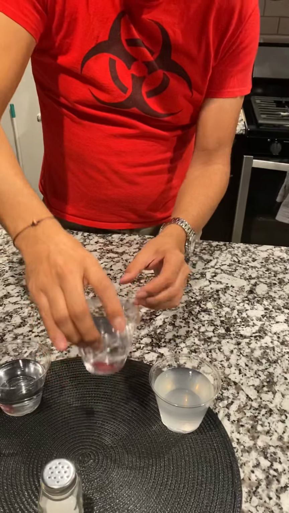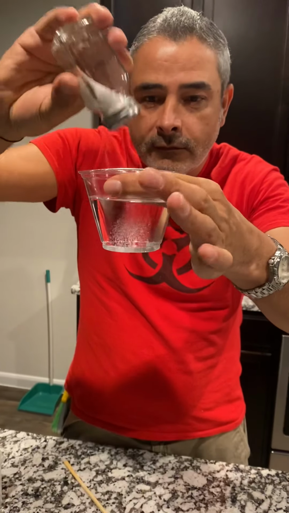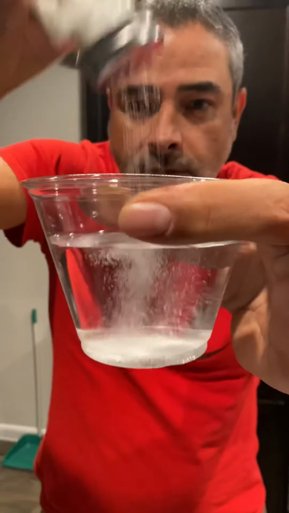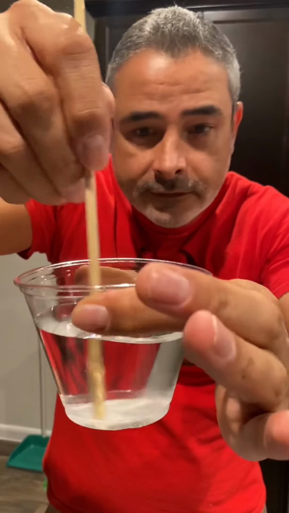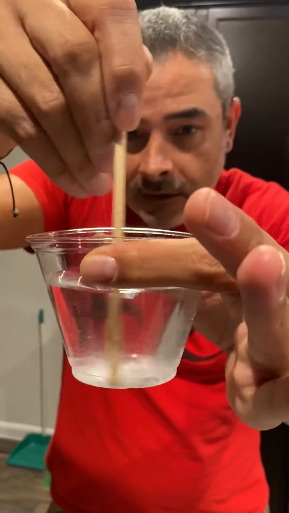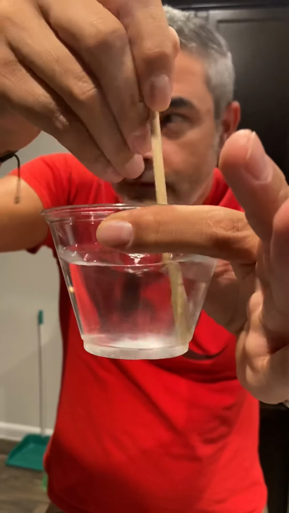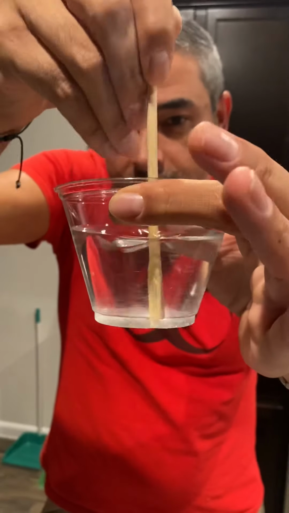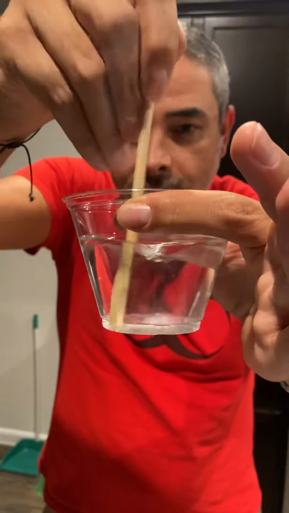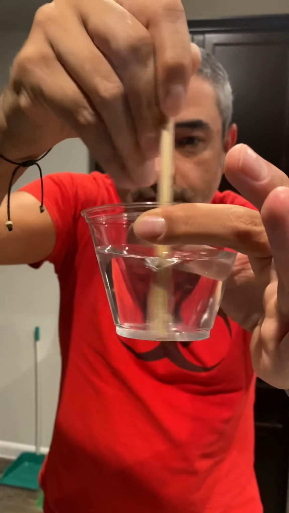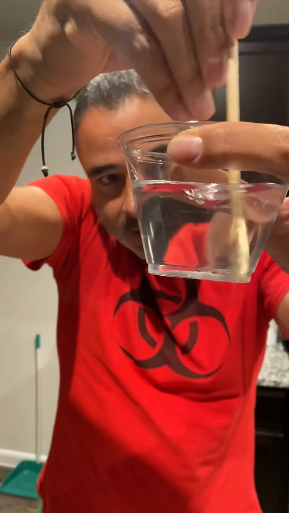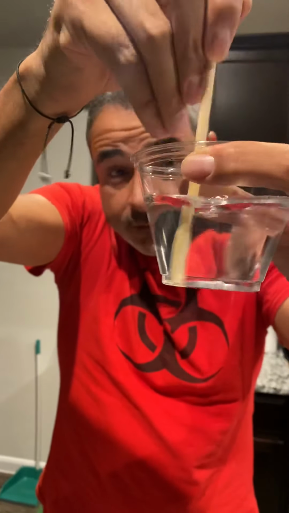Then we're going to use some salt and some water, right? So we're going to get this and mix all of this here. You see the salt is going to start dissolving and it's going to become part of the water, you see? Now, do you remember how you have to separate something like this?